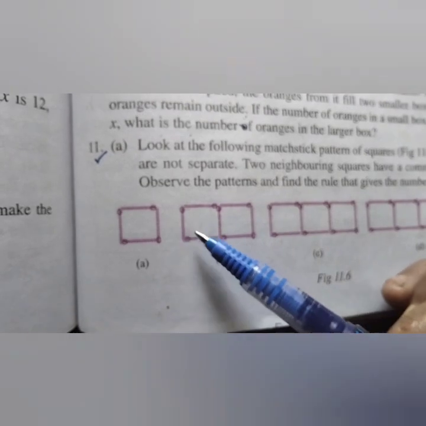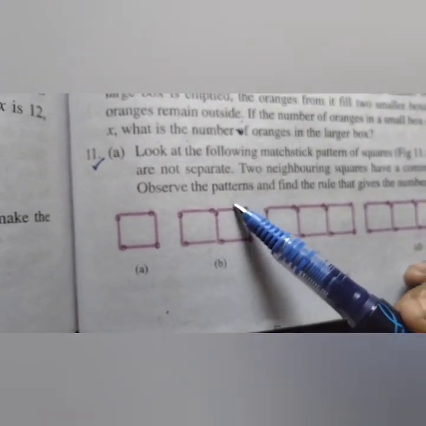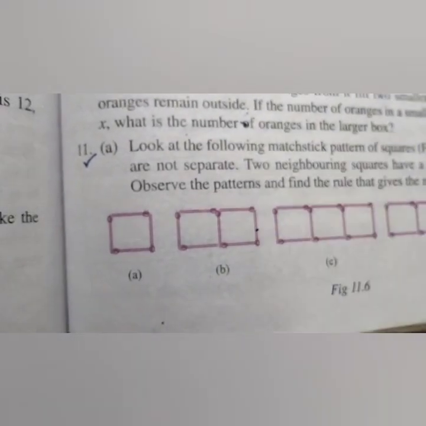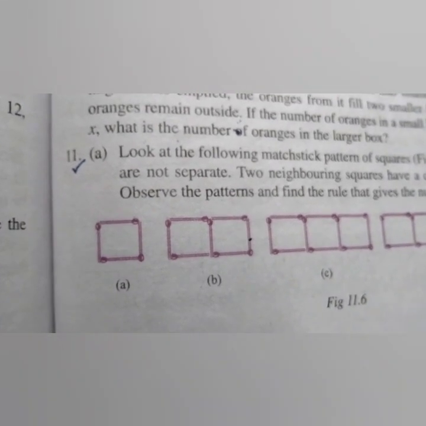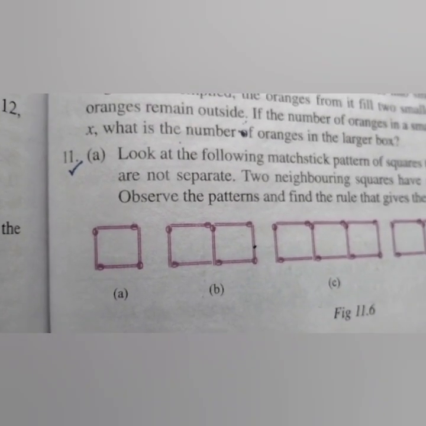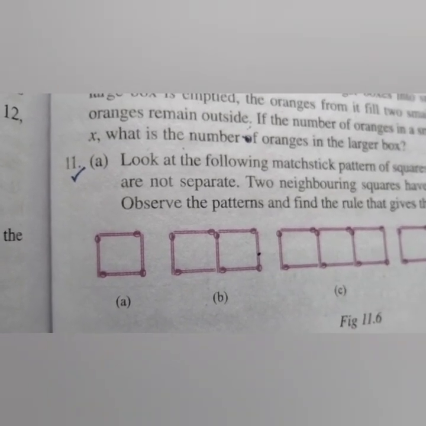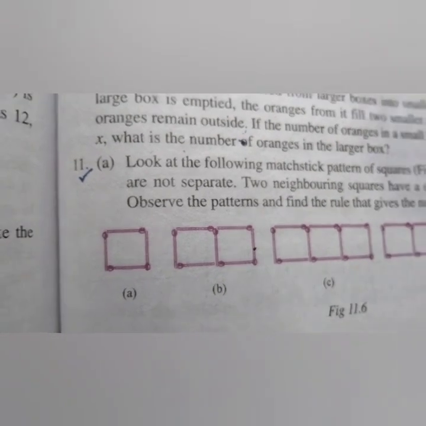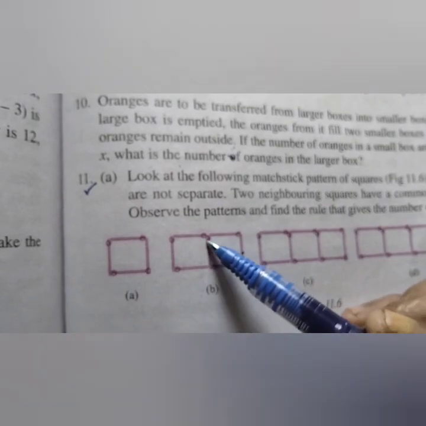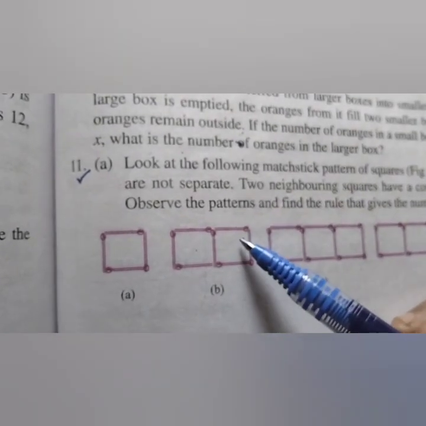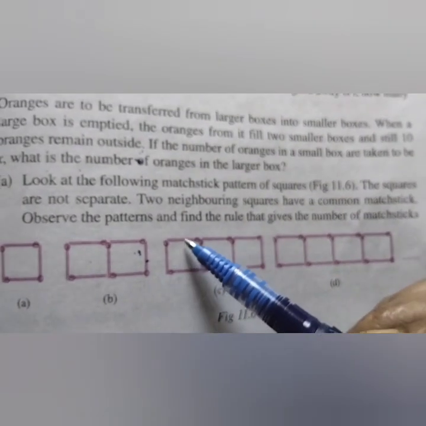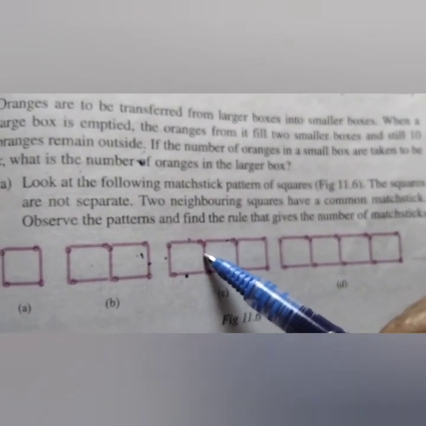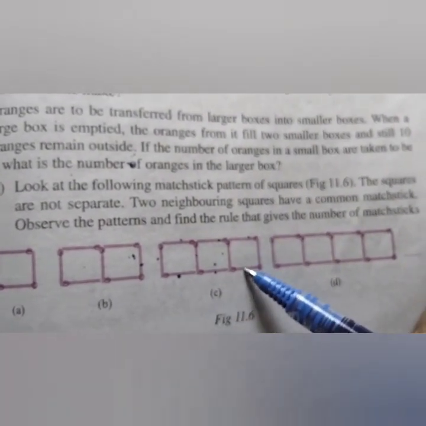It is 1, 2, 3, 4, 5, 6, 7. And it is not 8 as we have seen in the older matchstick patterns, where each shape was separate. Now here, this matchstick is shared by these two squares. Same way here, the number of matchsticks is 1, 2, 3, 4, 5, 6, 7, 8, 9 and 10.